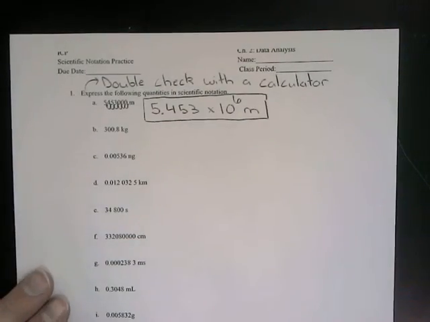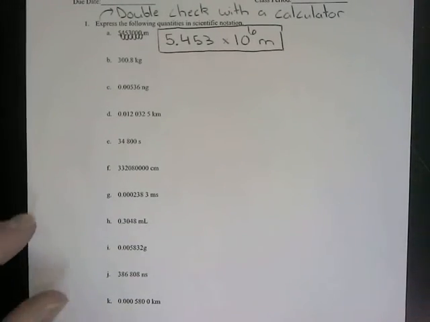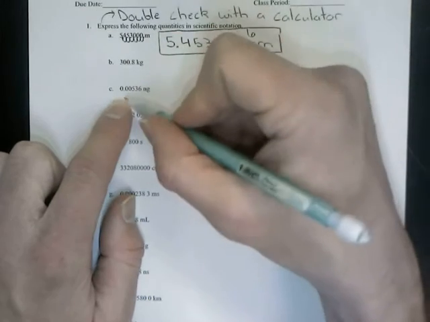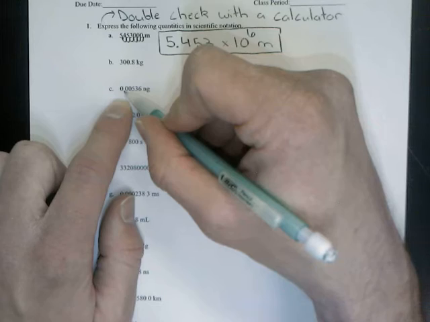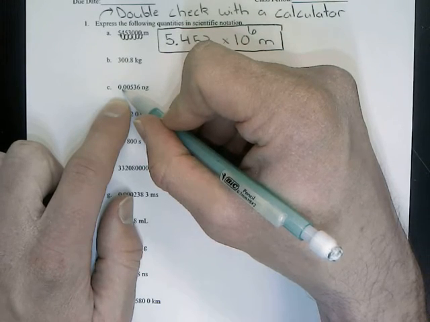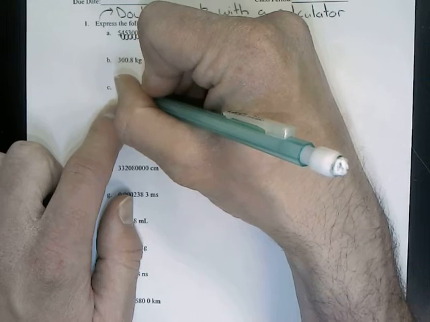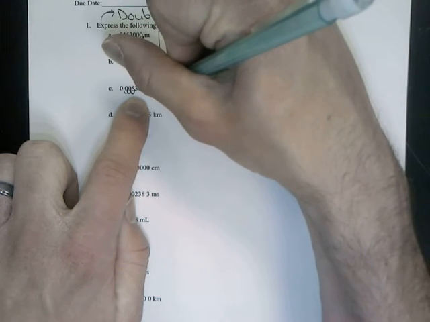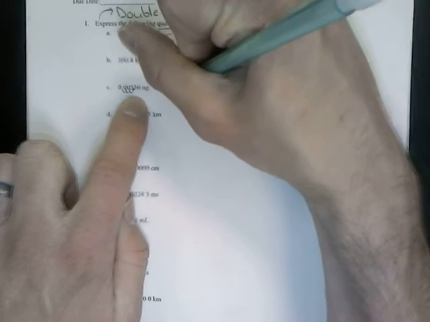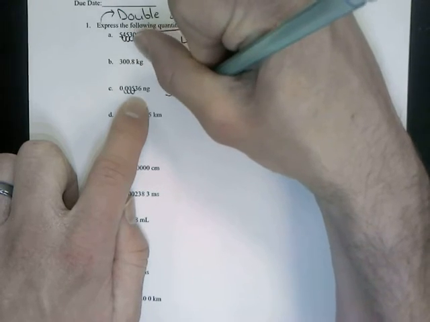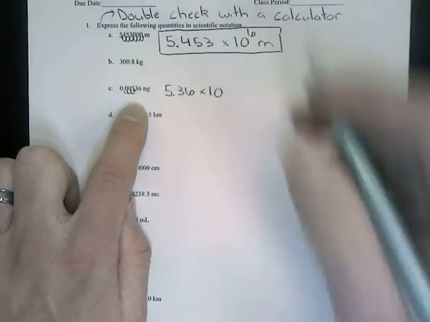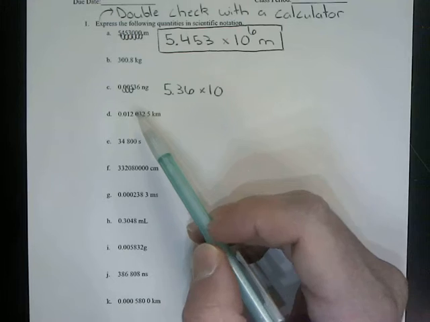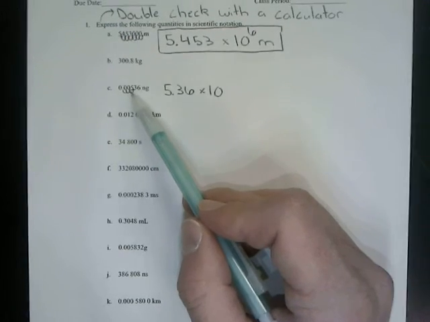Now I'm going to do problem 1C. Okay, so again, first rules, find that decimal. Okay, so the decimal is right here, and we move it until there is one non-zero number to the left of the decimal. So we have 1, 2, 3. We put that decimal there. I write down all non-zero numbers, so this would look like 5.36 times 10. The number of humps becomes your exponent in that upper right-hand corner of 10. So we moved it 1, 2, 3.